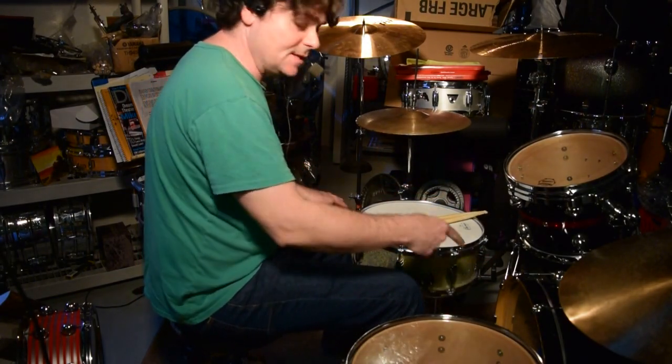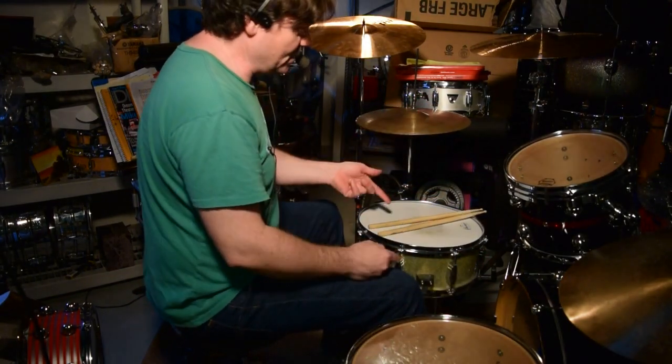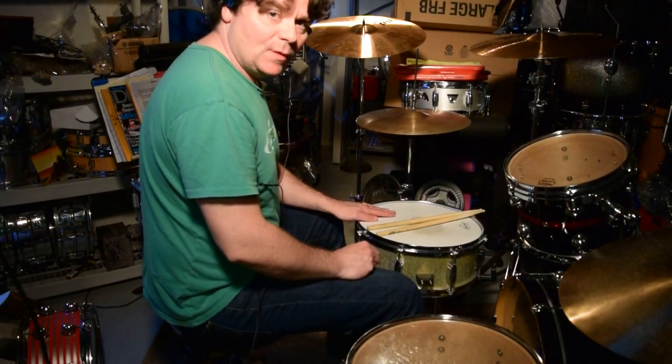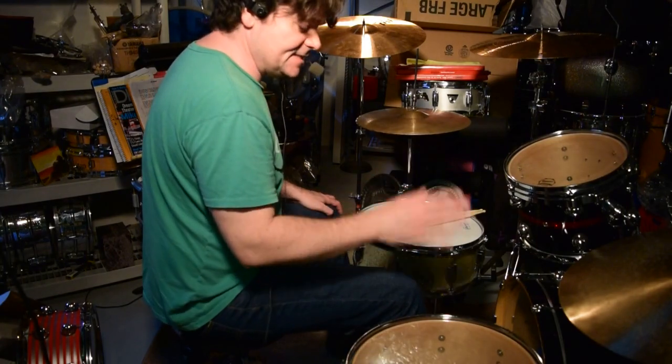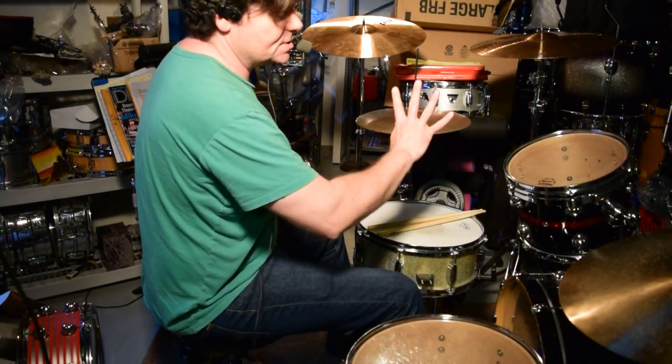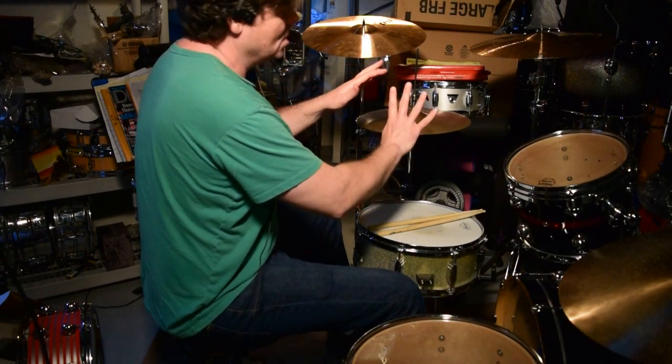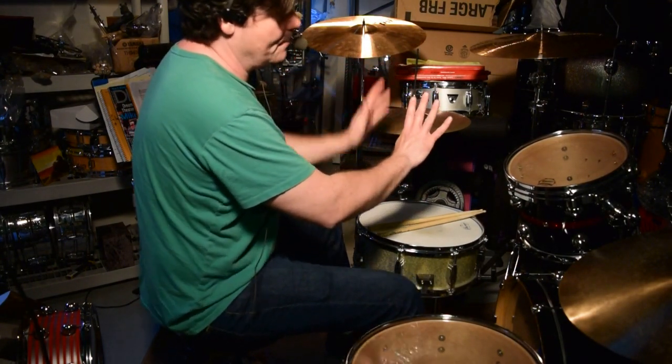What's happening is the bass drum's playing 2 notes, and the snare drum's playing 2 notes. 1, 2, 3, 4. Okay? Now that's the 4 chunks of time. Boom boom ba ba ba boom boom ba.